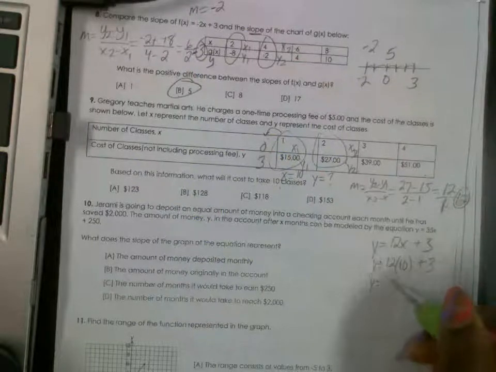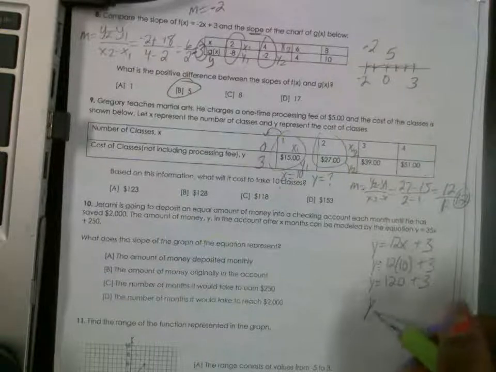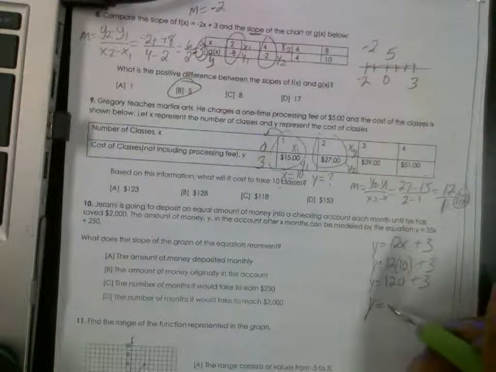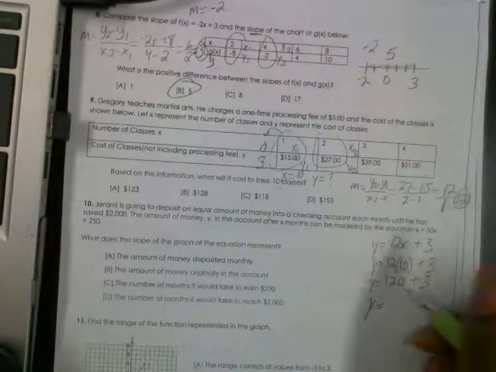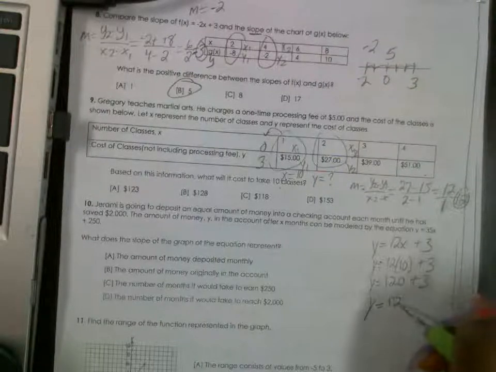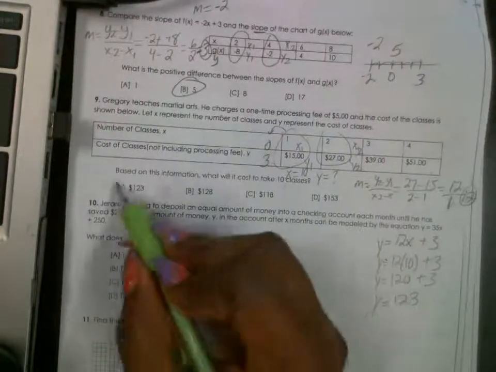So we got 12 times 10 classes, which is 120 plus 3, which gives you 123. So 123 is A.